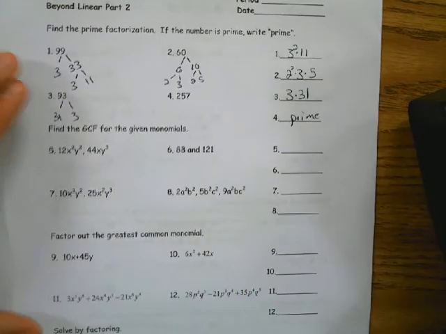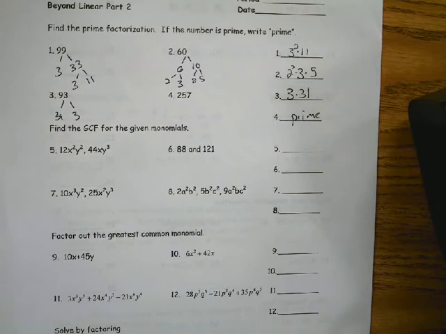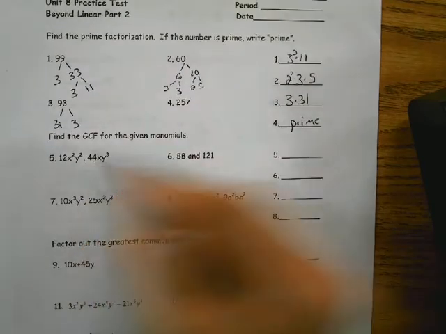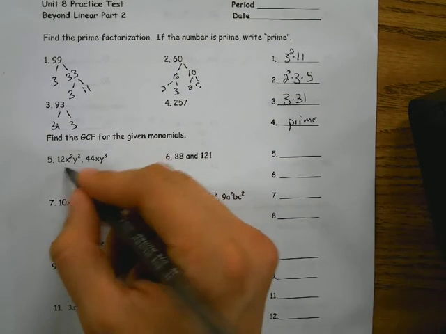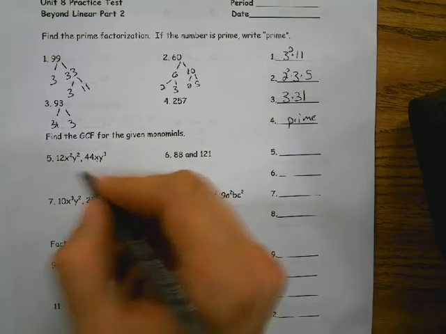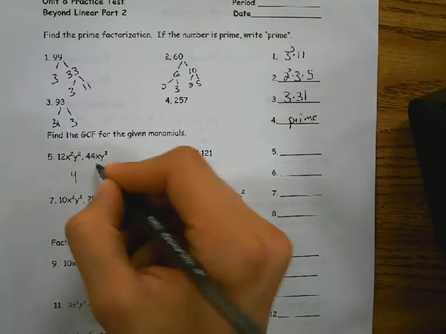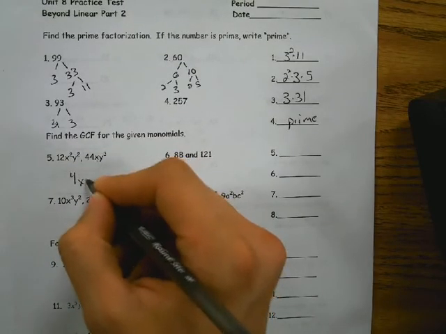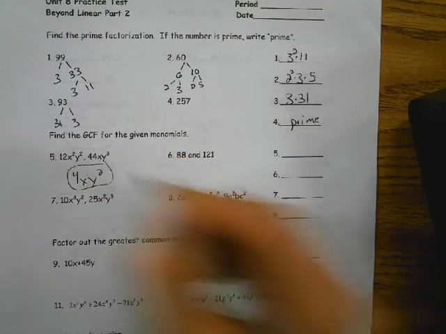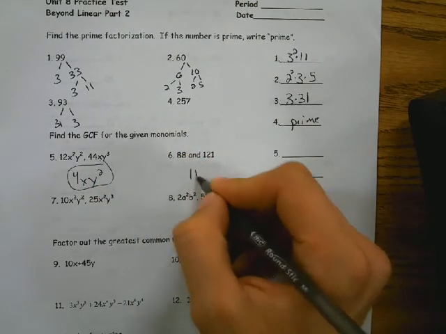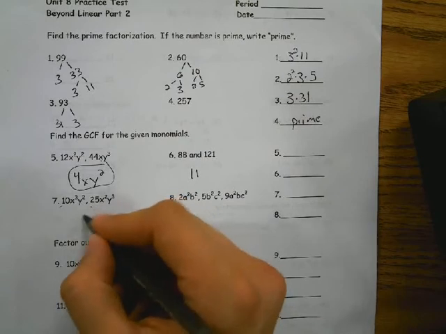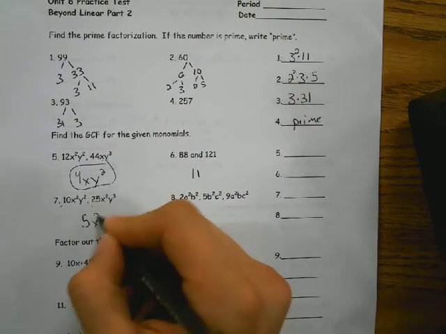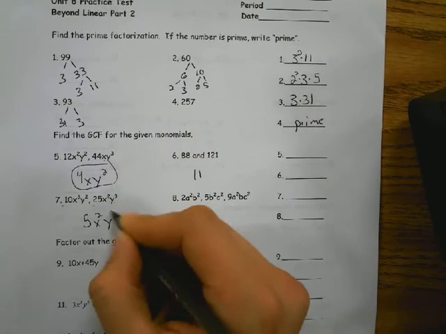You'll notice right here we're giving you a comma, and not a plus sign. So I just want the GCF at this point. Not going to have to give the remaining quantities. So what goes into 12 and 44? 4 does, lowest value of x, lowest exponential value of y, and we're finished. 88 and 121 is 11. Goes into 10, 25 is 5, x squared, y squared.